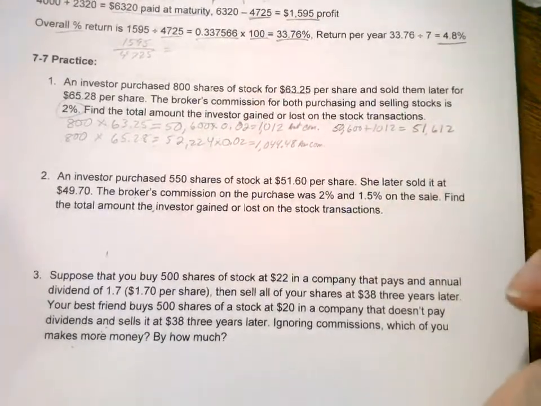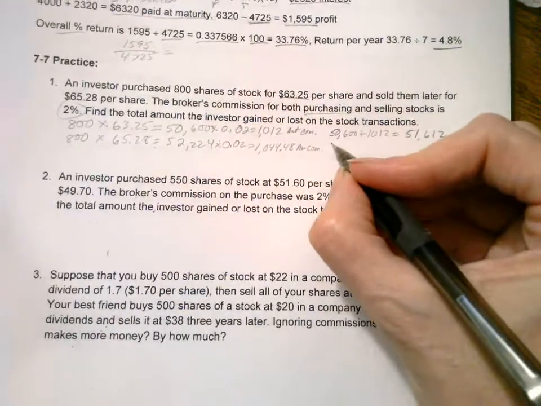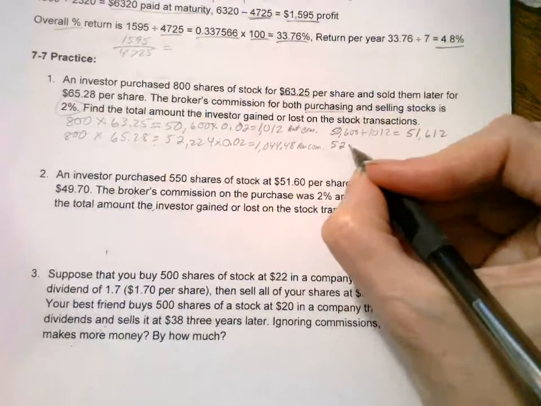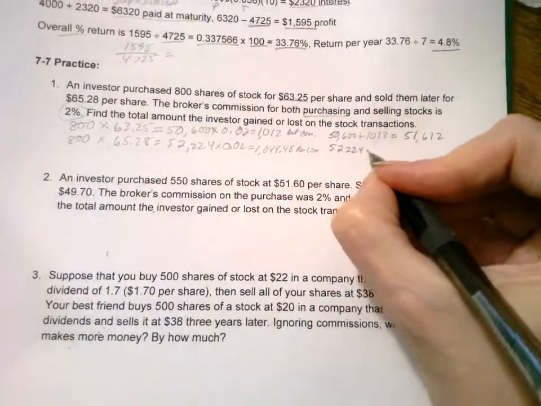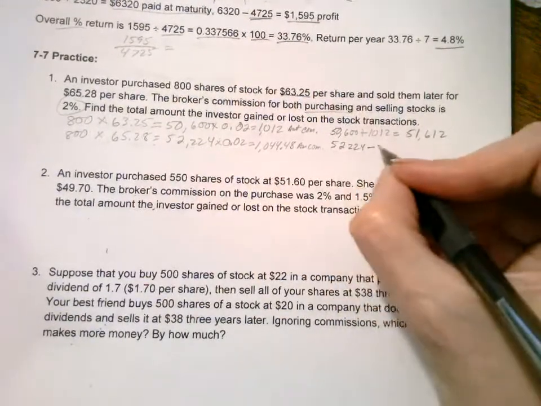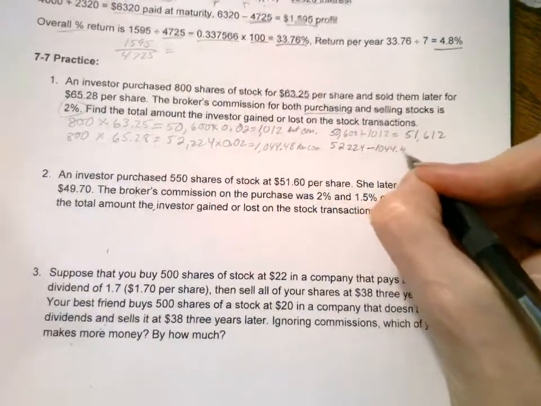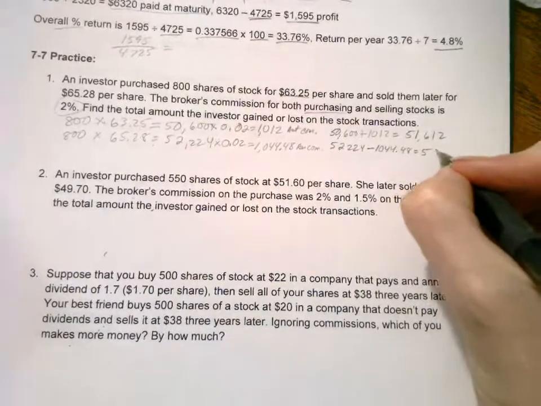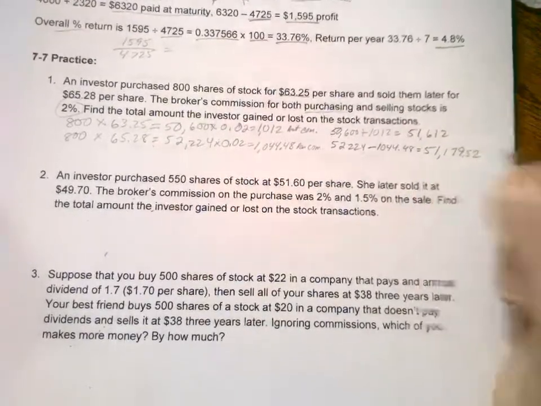That's the purchase price, including the commission. And you add it because that's the cost of purchasing. This one is what you sold it for. So your income is this minus its commission. So 51,179.52.